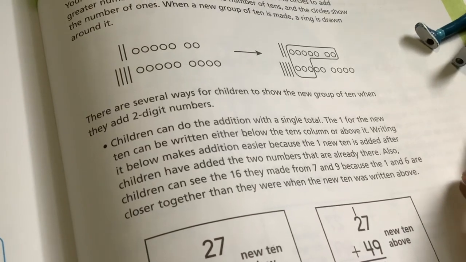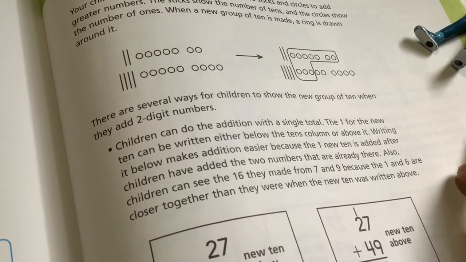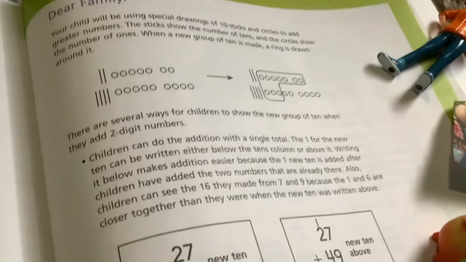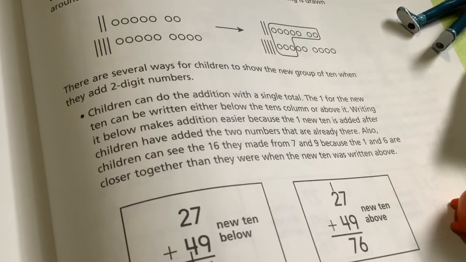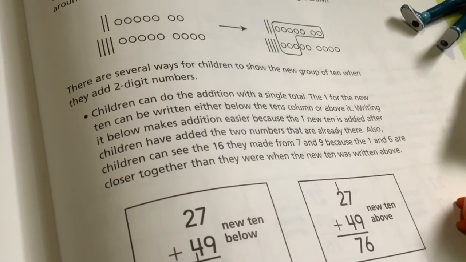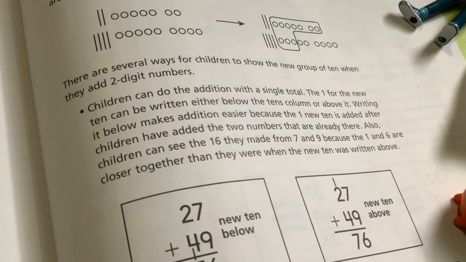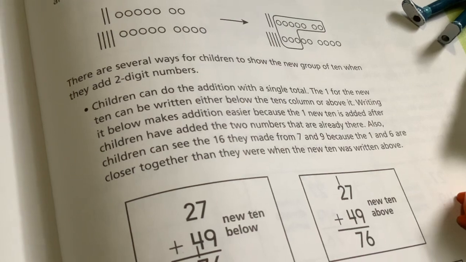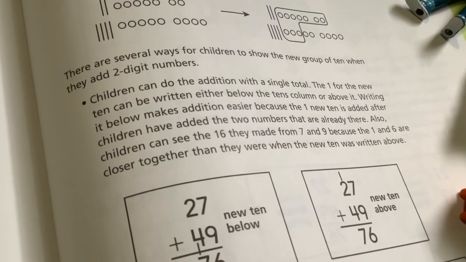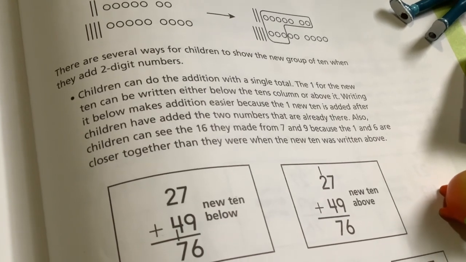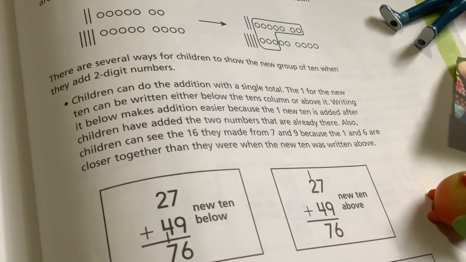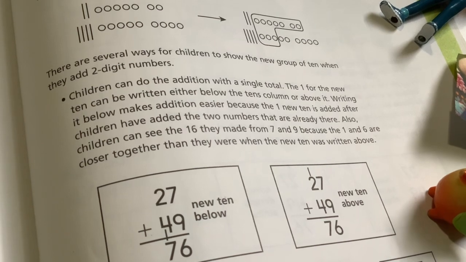Yes, it is. There are several ways for children to show the new groups of 10 when they add two-digit numbers. Children can do the addition with a single total. The 1 for the new 10 can be written either below the tens column or above it. Writing it below makes addition easier because the one new 10 is added after children have added the two numbers that are already there. Also, children can see the 16 they made from 7 and 9 because the 1 and 6 are closer together than they were when the new 10 was written above.